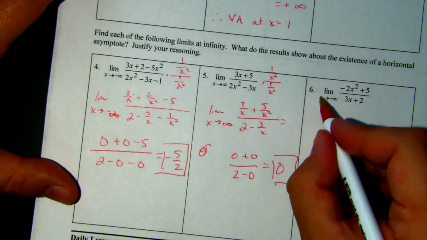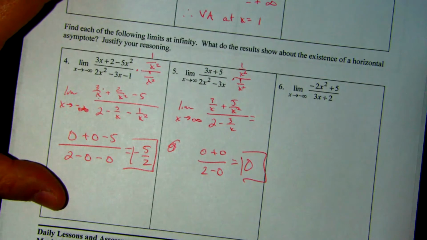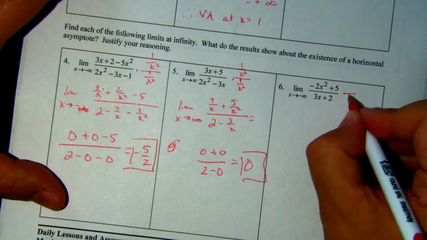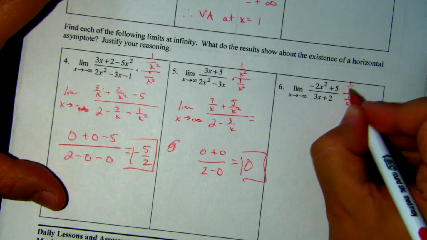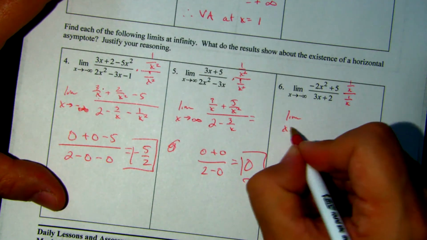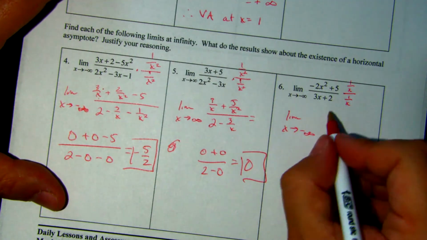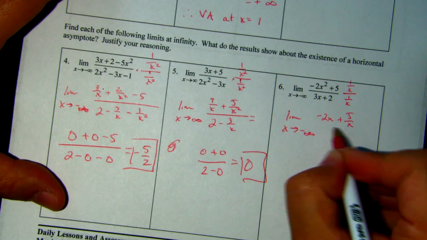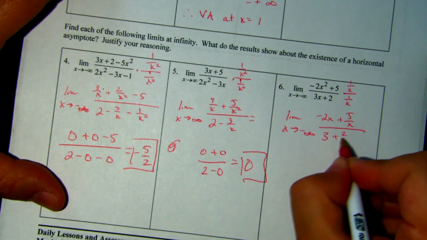Okay. Number 6, we've got negative infinity. So I'm going to multiply by 1 over x, since the highest power is x in the denominator. I get the limit as x approaches negative infinity of negative 2x plus 5 over x over 3 plus 2 over x.